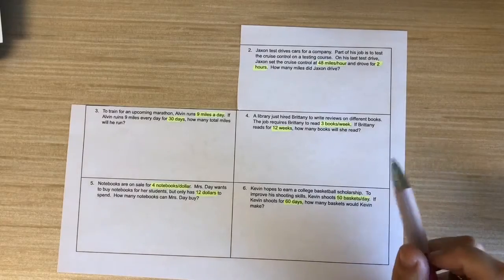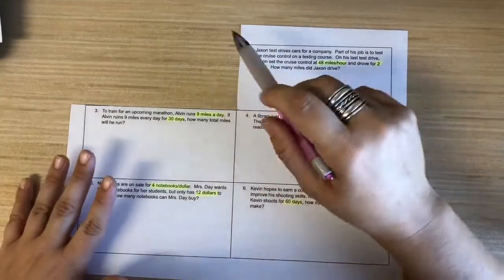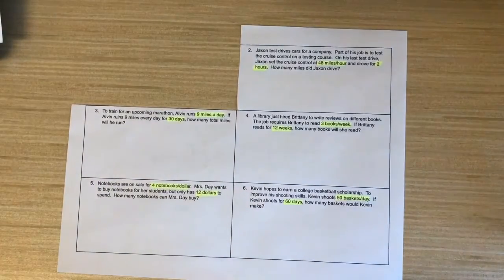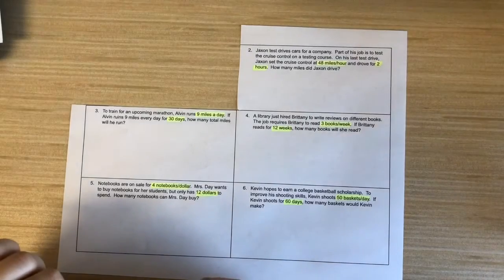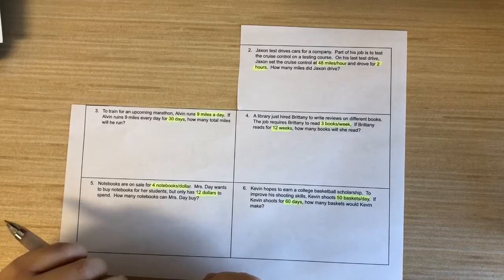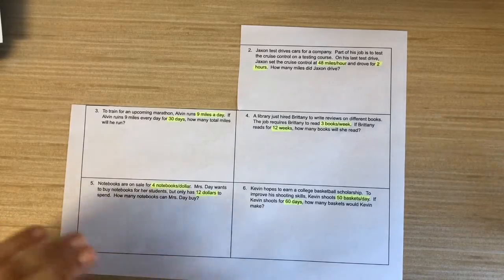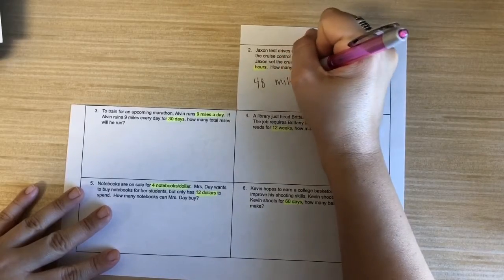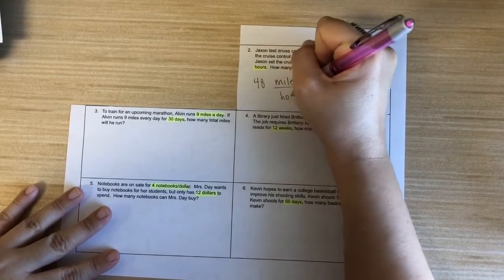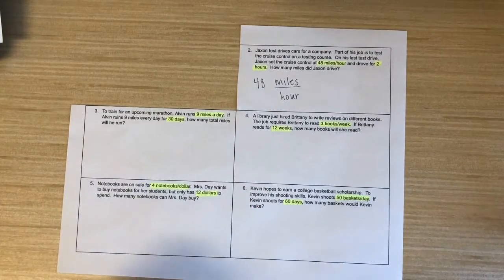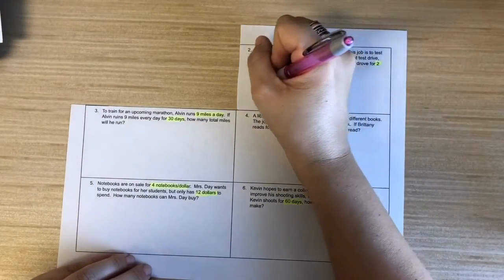So let's get started. Again, number 1, you can just put a line through it. We're starting with number 2. Jackson test drives cars for a company. Part of his job is to test the cruise control on a testing course. On his last drive, Jackson set the cruise control at 48 miles per hour. Okay, we know how to start writing that out. 48, I want to make that look like a fraction.